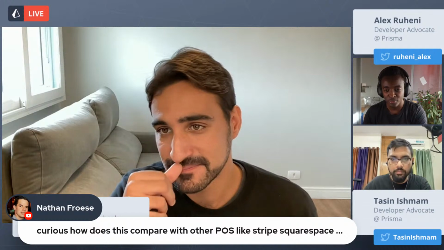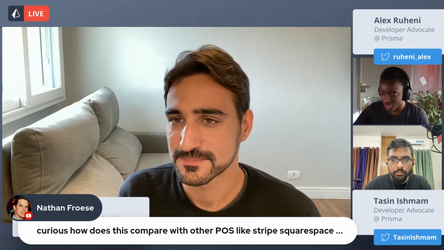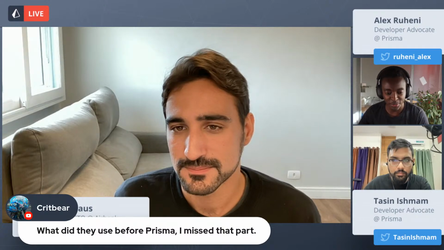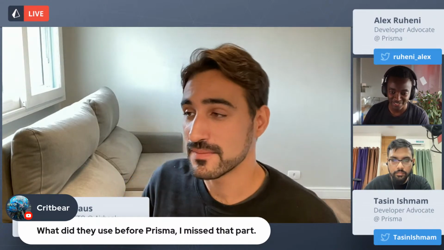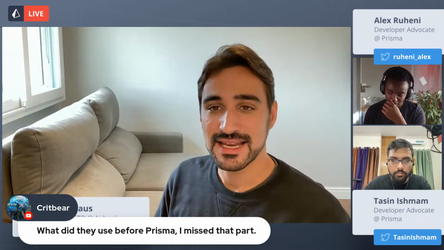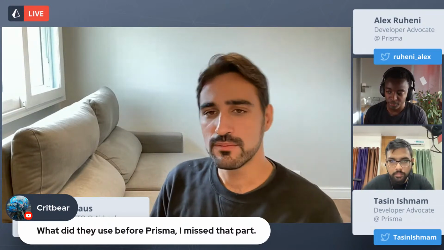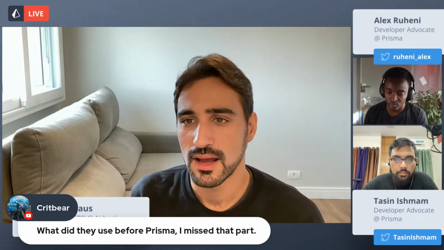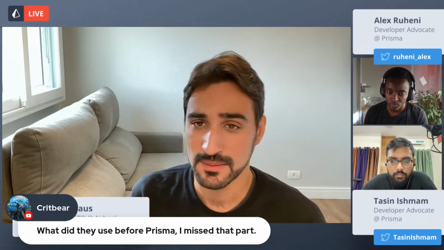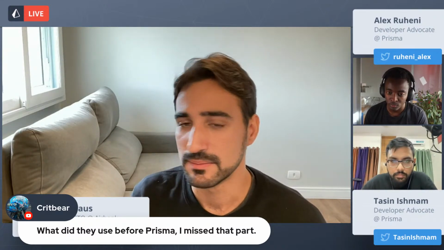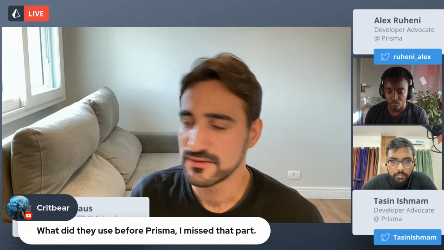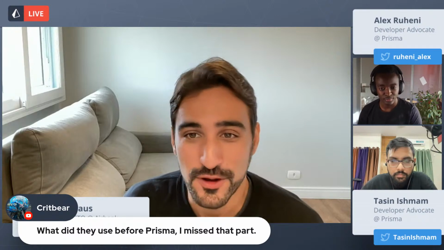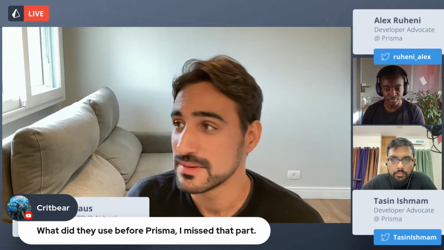Cool. And Crit Bear missed it, but could you clarify if you're using anything before Prisma? Yes. So when we were deciding the tech stack for Airbank, we briefly considered using FaunaDB, and we ended up preferring the Postgres Prisma way because, first of all, it's really difficult to find people who know Fauna, and the learning curve is quite steep.